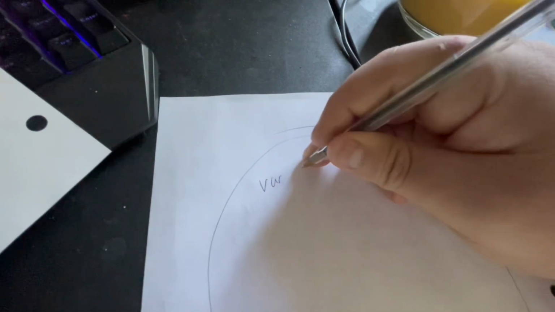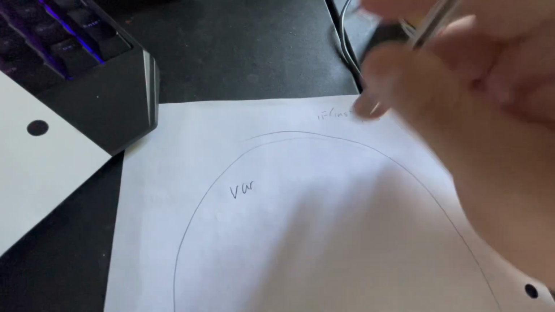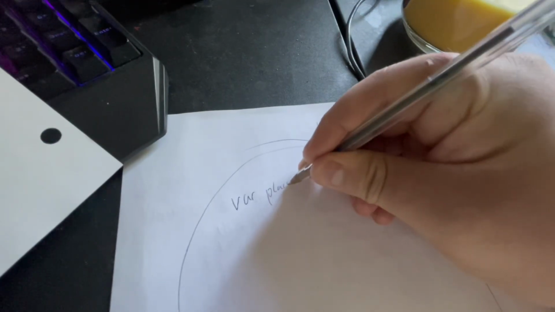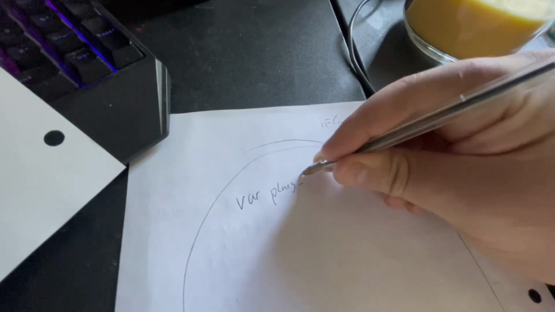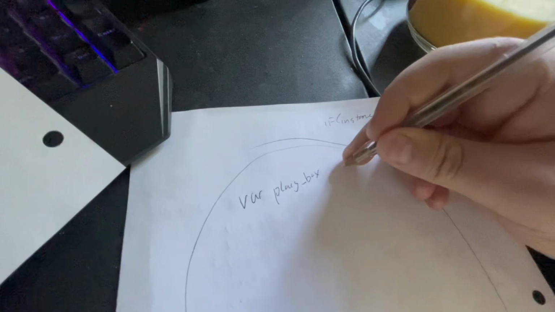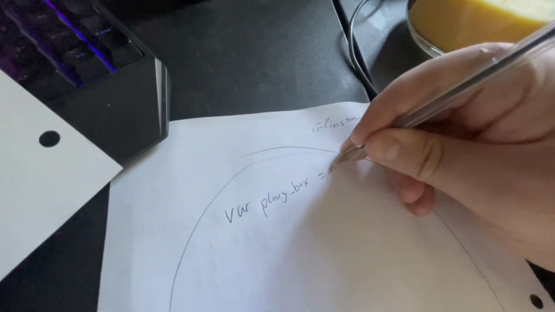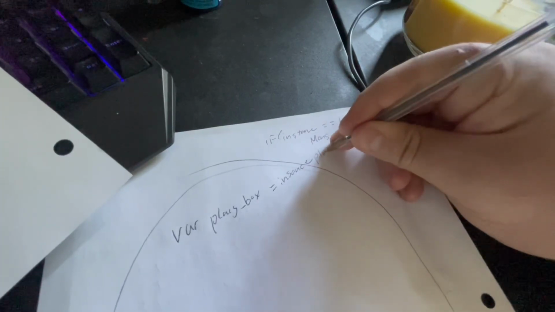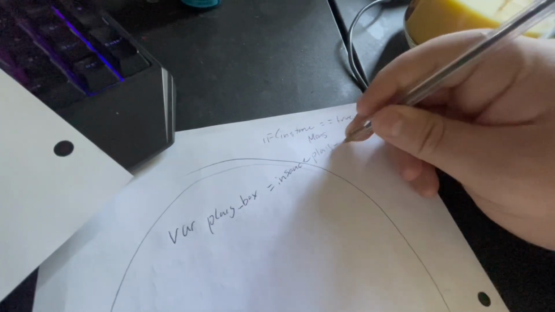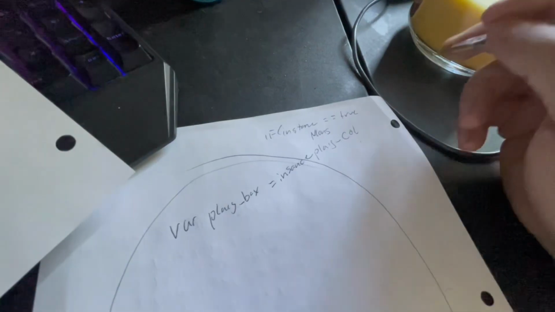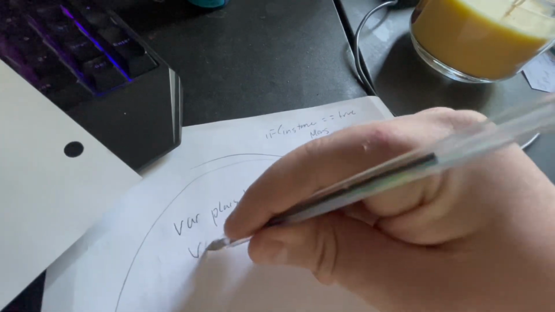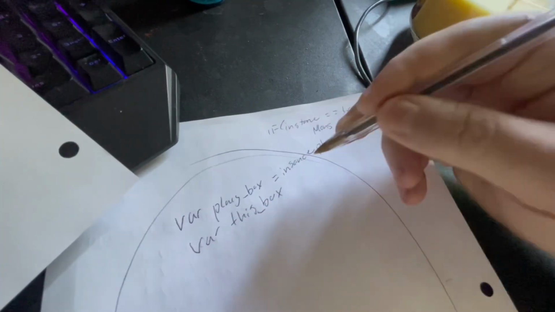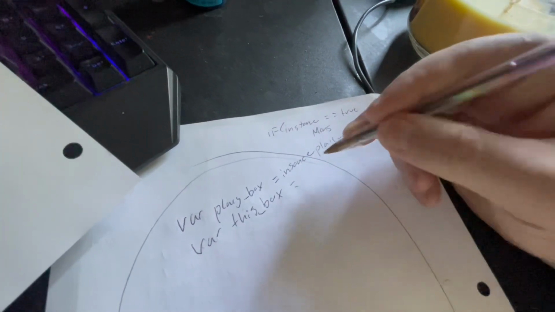The variable is the player box, or like where the player is, right? The camera. So var player, this is just me making code up, so I don't actually have it set up yet. Var player box equals instance player obj collision. I'm just going to call it call to make it simple. Var player, and then variable this box. I'm labeling this really stupidly. This is just me messing around with code.